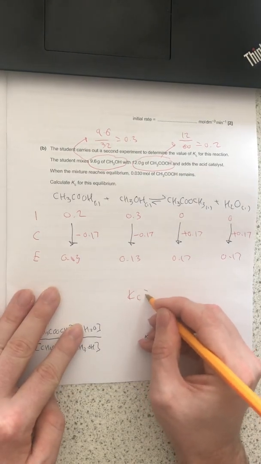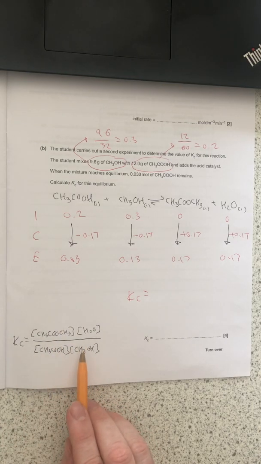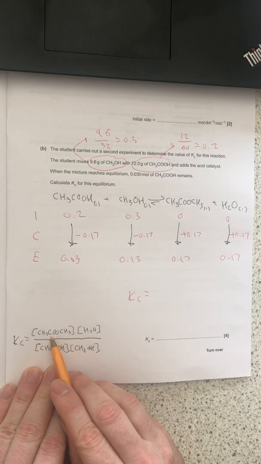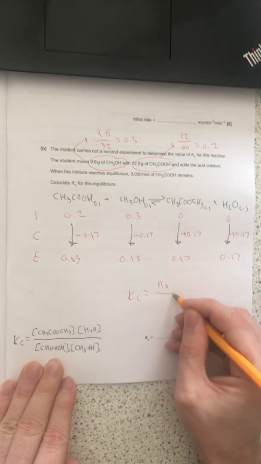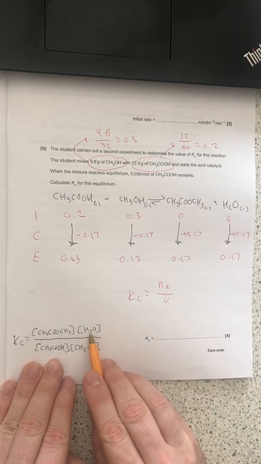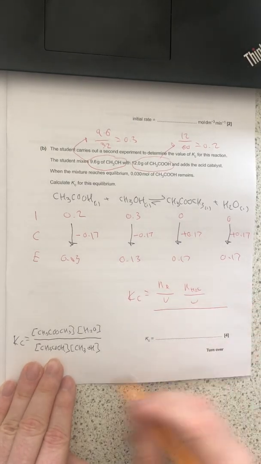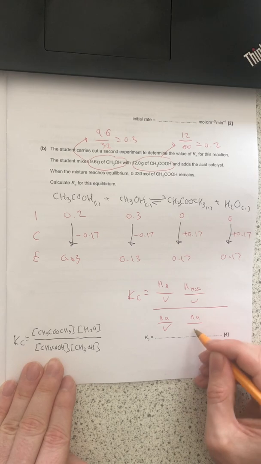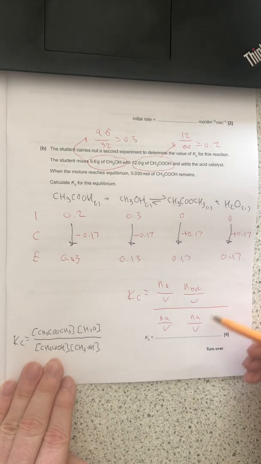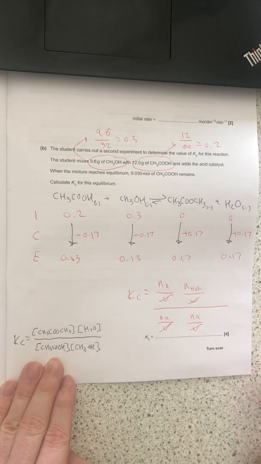Well, if I think about my Kc expression as this expression here, Blue Peter style one I made earlier, then I've got my concentration of my ester, but concentration is moles over volume. So moles of ester over the volume. I've got my conc of water, which is the moles of water over the volume. Conc of the acid, so moles of acid over the volume. Conc of the alcohol, which is moles of the alcohol over the volume. Now, if you do maths, you can probably see where I'm going with this. What are these volumes going to do? They're going to cancel, aren't they? So you're left with just the moles.